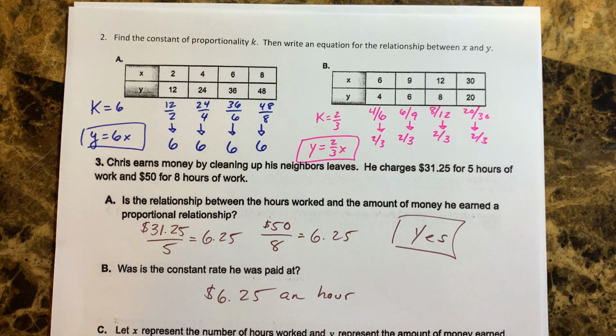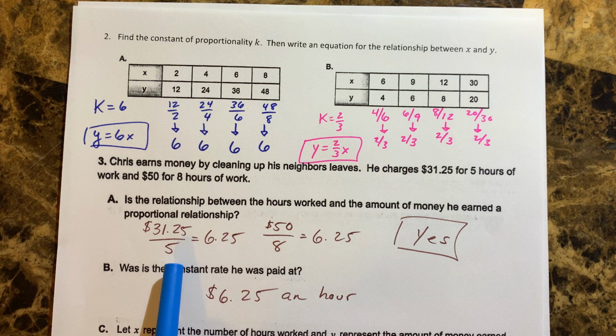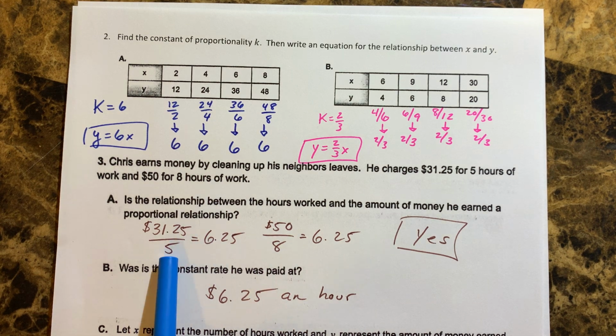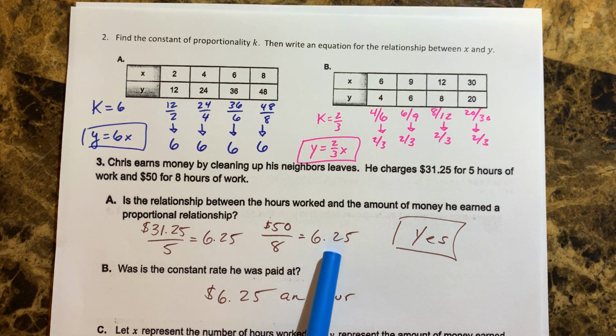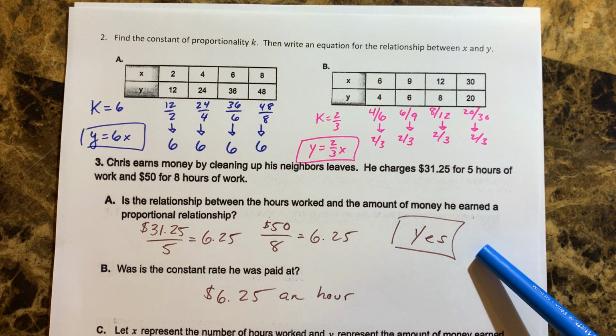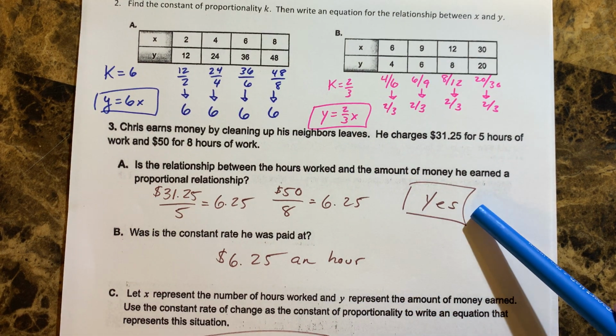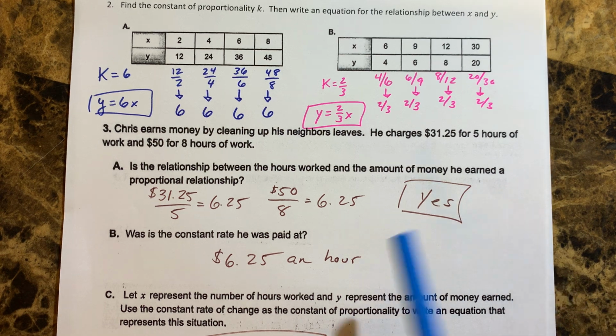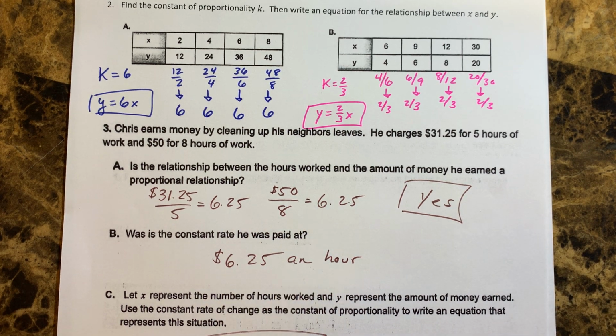On number 3, it was broken down into parts again. It says Chris earns money by cleaning up his neighbor's leaves. He charges $31.25 for 5 hours of work and $50 for 8 hours of work. Is the relationship between hours worked and amount of money a proportional relationship? We can say yes, it is, because when we find the unit rate per hour for both of those situations, it was $6.25 an hour. So that actually is also the answer to our follow-up question. Since yes, this was a proportional relationship, that matching value is the constant rate he was paid at.